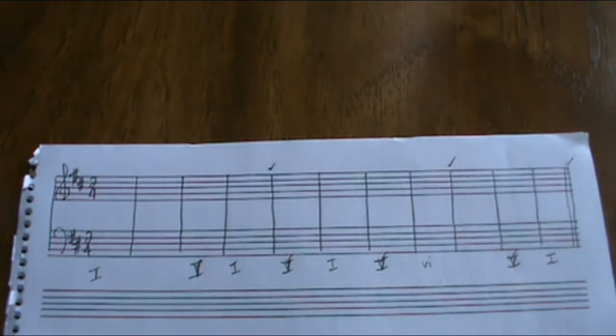So I heard the first dominant resolving authentically to a 1 chord. I heard the second dominant resolving authentically to a 1 chord. I heard the third dominant resolving deceptively to a 6 chord. It was a very different type of sound to that resolution. And then I heard the final one resolving authentically to a 1 chord. So I found my dominants, and I found where the dominants resolve.